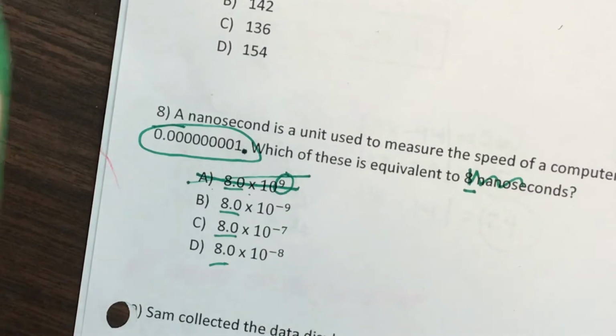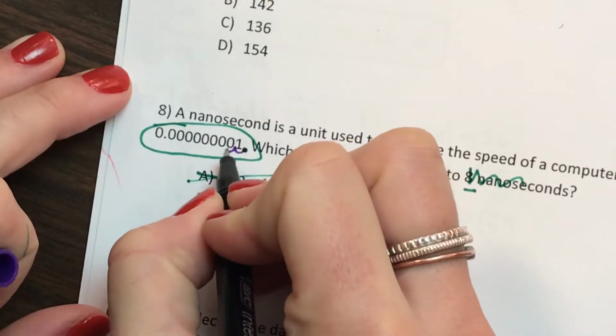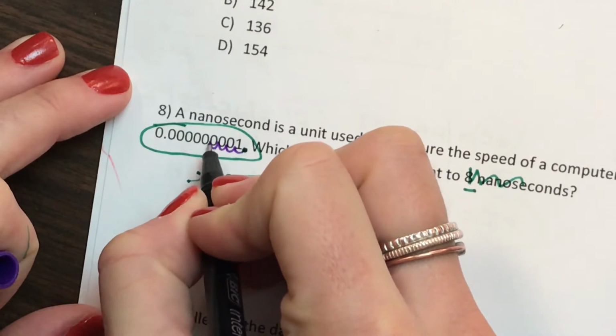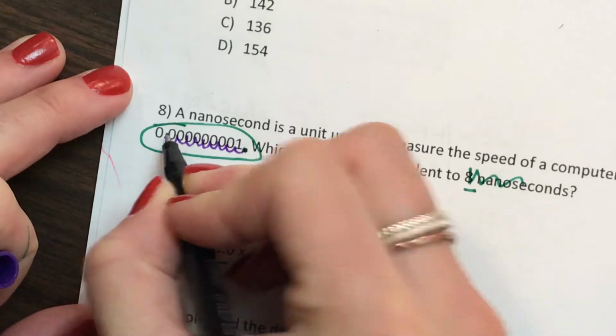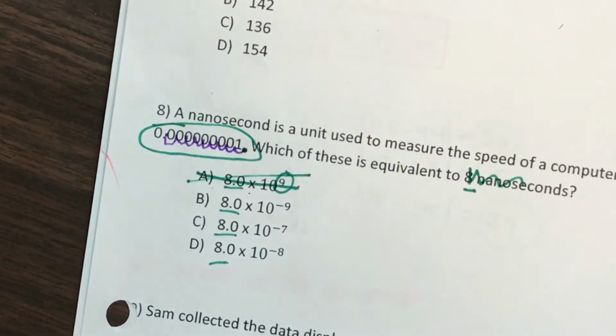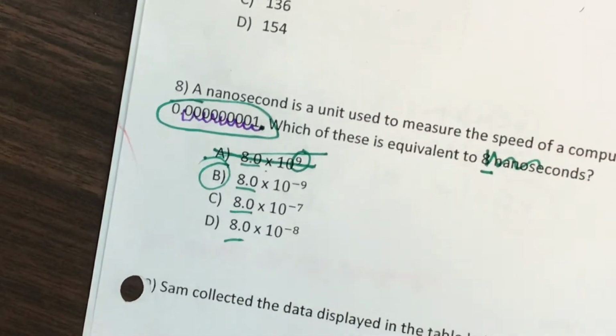I probably need a skinnier pen for this, but so 1, 2, 3, 4, 5, 6, 7, 8, 9. So I counted backwards 9, and B is the only one that looks correct.